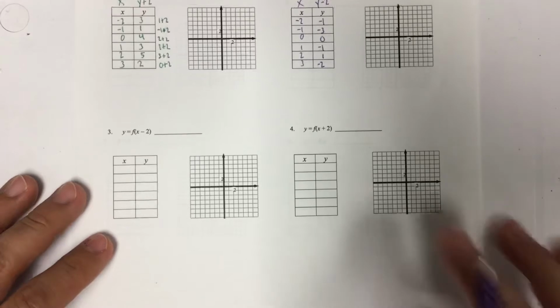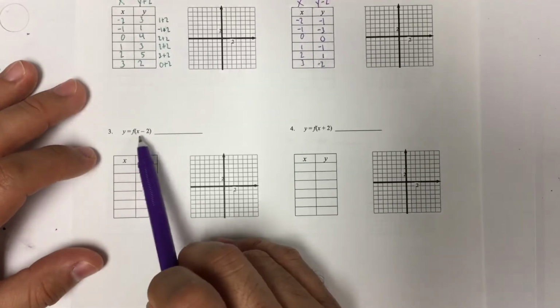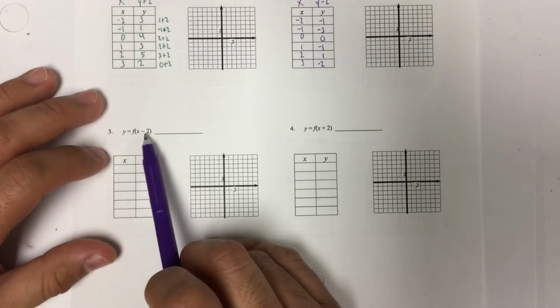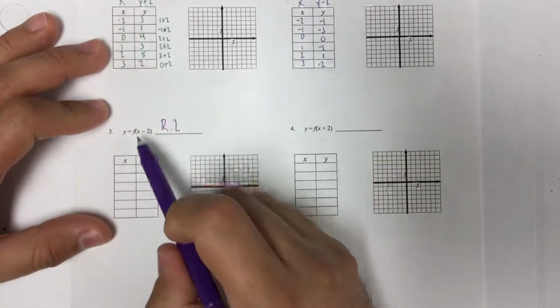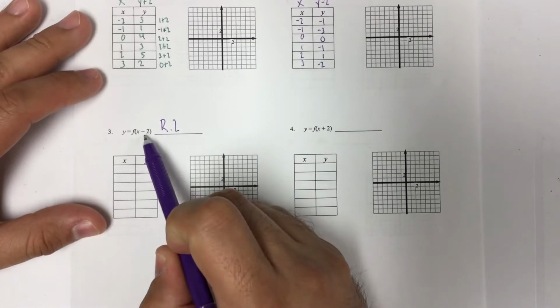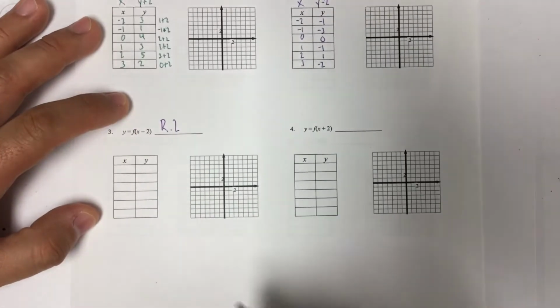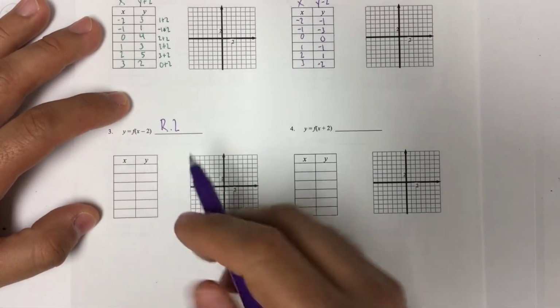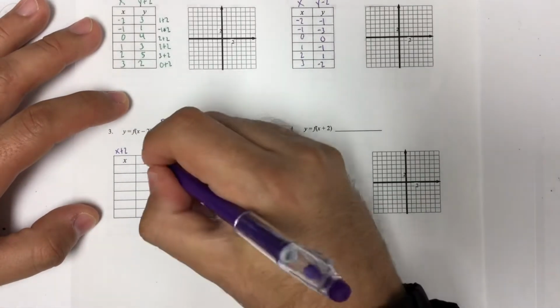All right, for number 3, now we're dealing with things that are inside the parentheses, so we know that moves to the left or the right if it's being added or subtracted. So we have f of x minus 2. So we always do the opposite, so remember that. If this is minus 2, it's really moving to the right 2. Just like if it was plus 2, it would actually be moving to the left 2. So anytime you're adding or subtracting inside the parentheses, it's left or right, and you always do the opposite of what you see. So when we move to the right 2, what's happening is we're adding to the x values. So in this case, right 2 means we're going to add 2 to each x value. There's nothing affecting the y values, so we leave those alone.